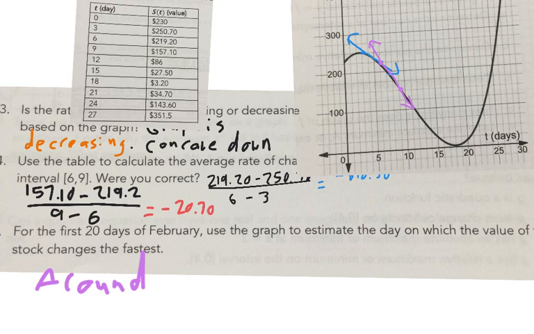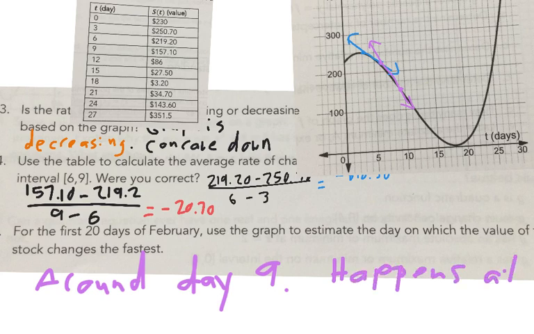So for us, let's just say it's around day 9. It always, sorry, that looks really bad. I'll rewrite day. It happens at the point of inflection.